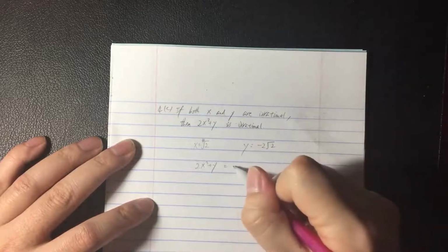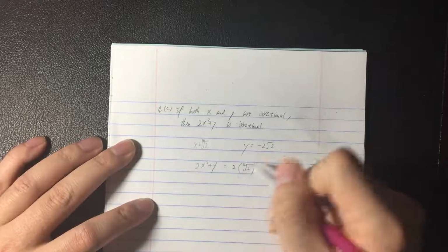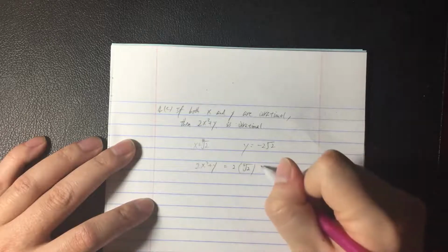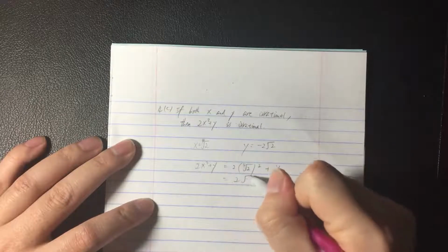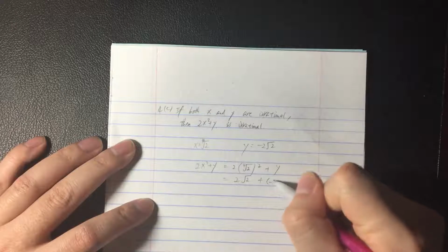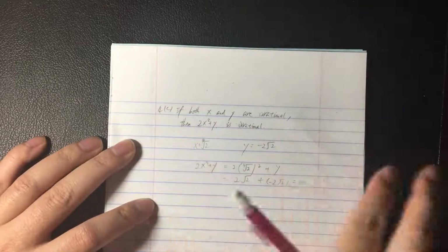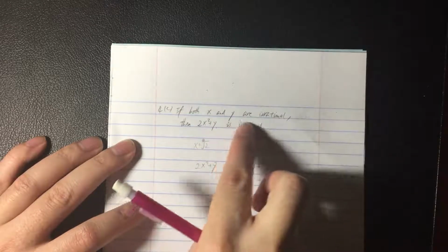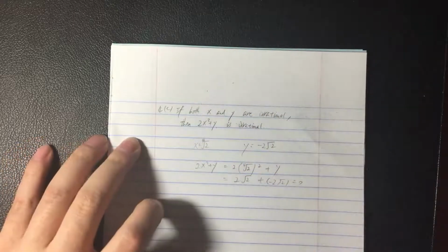That's 2 times the fourth root of 2 squared plus y, which is 2 square root of 2 plus negative 2 square root of 2, which is 0. 0 is rational, so the conclusion is false. Here we find an example that makes the hypothesis true, but the conclusion false. So this statement is false, and to disprove it, we give a counterexample.